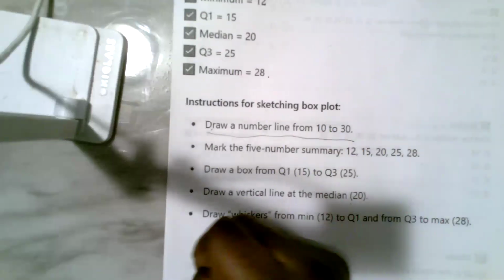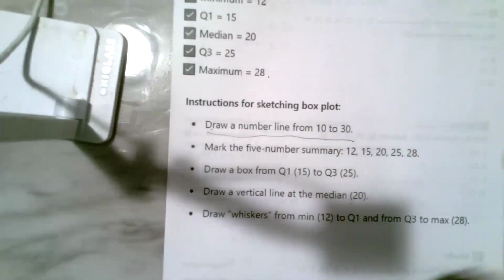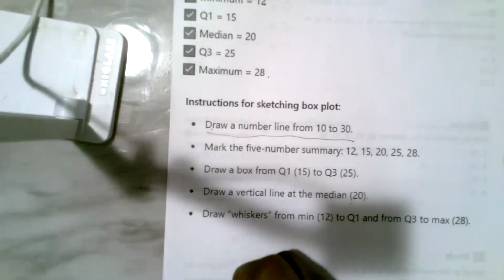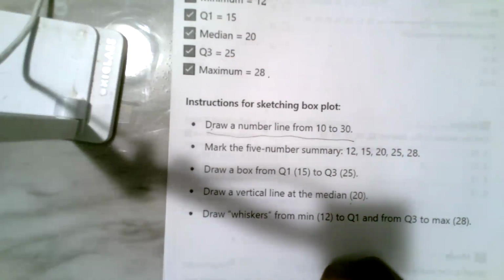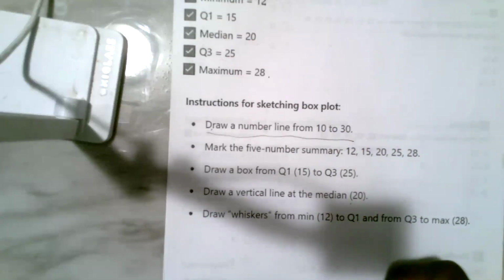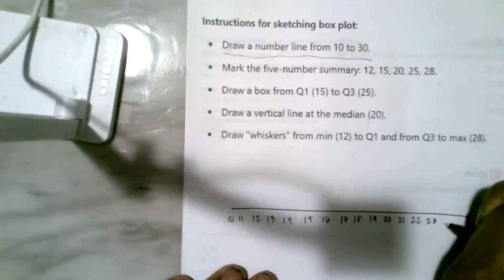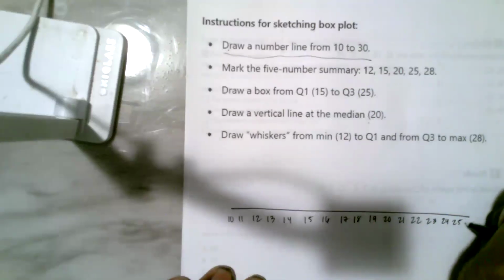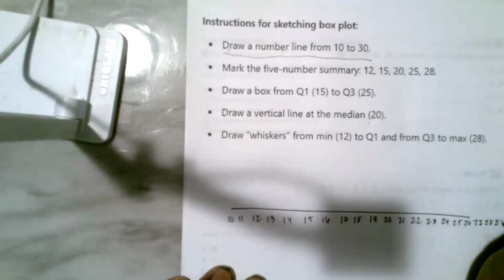So draw a number line from 10 to 30. I could do that better, but there's my line.